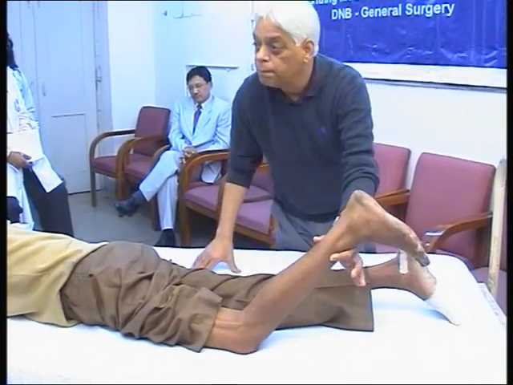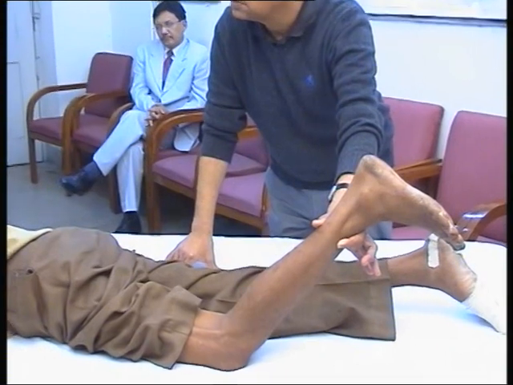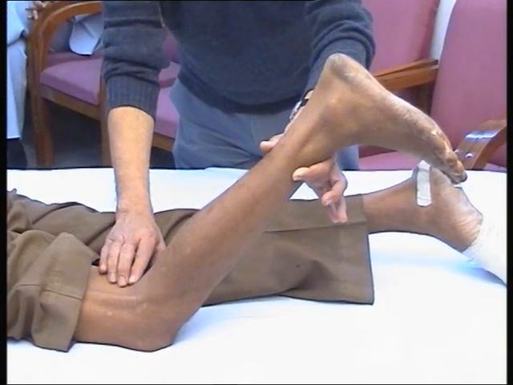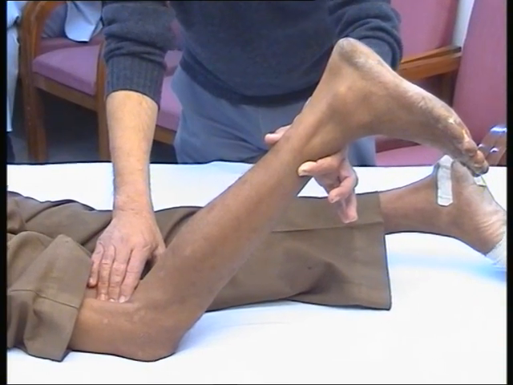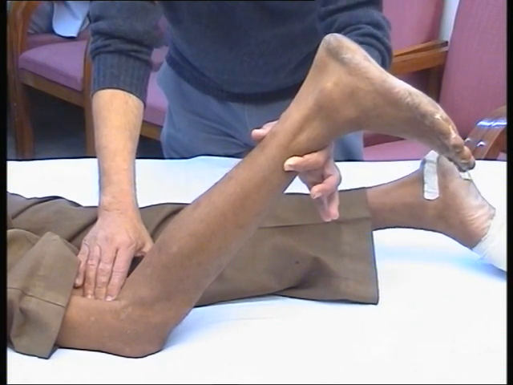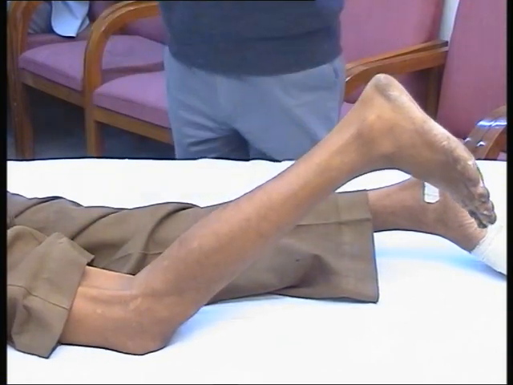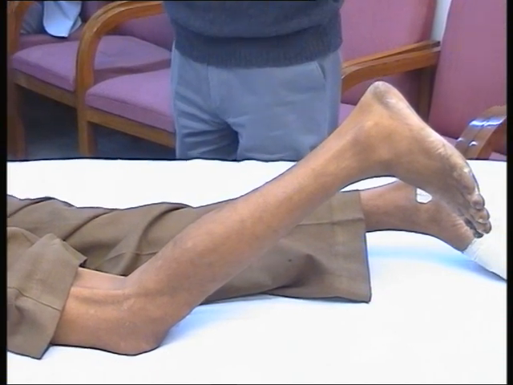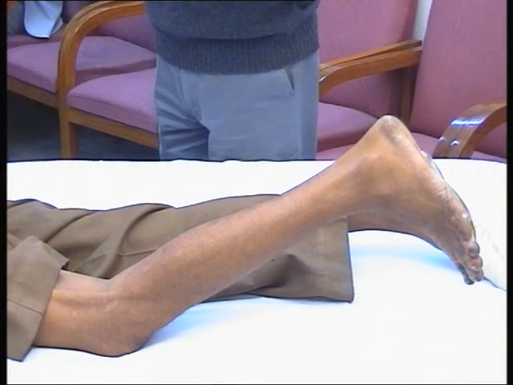Passively flex the limb at the knee joint, 45 or 60 degrees. Put your finger in the upper half of the popliteal fossa. This is where the popliteal artery is in relation to the popliteal surface of the femur, the shaft of the femur. This part of the femur has an anteromedial, an anterolateral, and a popliteal surface, which is a triangular one, just above the condyles. The popliteal artery is not related to any of the condyles of the femur.